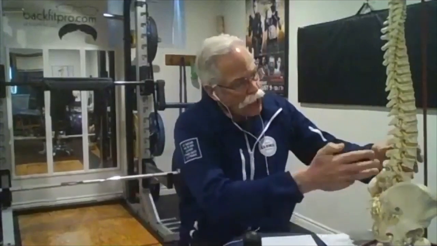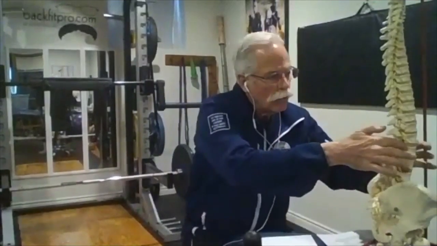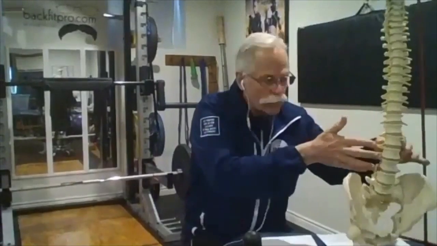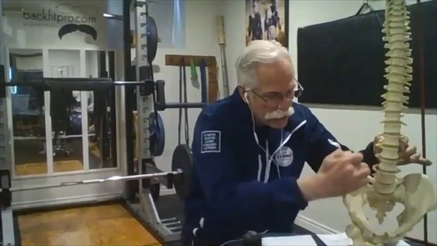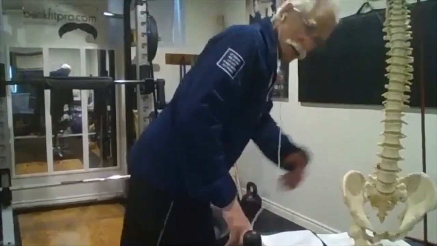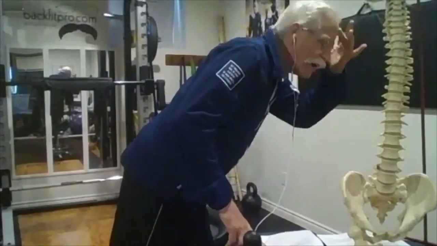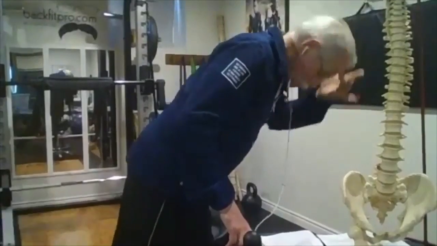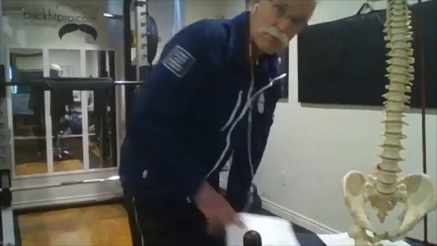Now, a femoral root are these three right here, L1, 2, and 3. They form a plexus that comes down anterior down the thigh. Now, that is a little bit different. So a femoral floss is as I extend my neck, I flex my knee. So that can be done in prone lying positions, if you can imagine that.